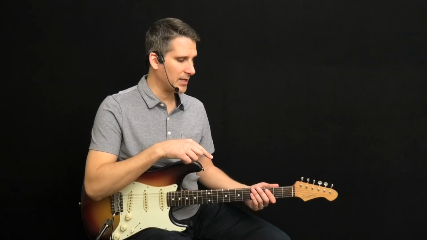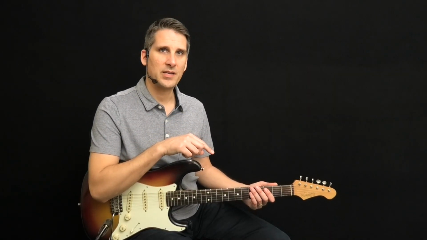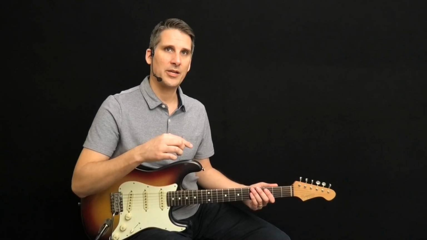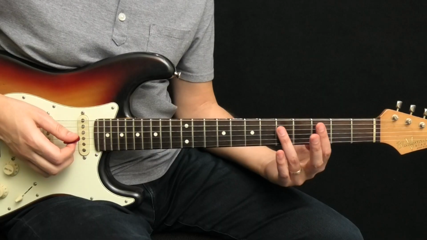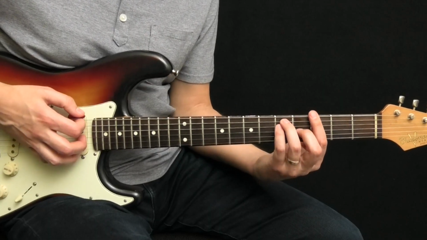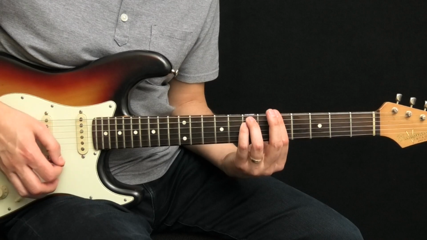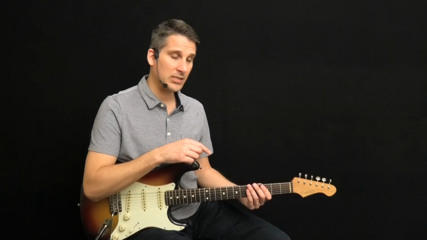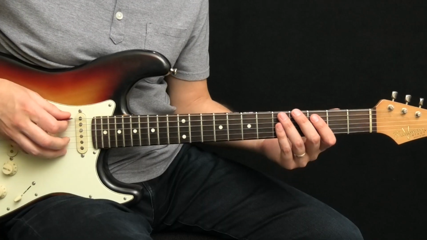So everything I just played is in the C major pentatonic scale, but each phrase ends on a note that is part of the underlying chord. So the basic chords here are C, G, A minor, and F. And now let's take a look at how the lead line is tied to these chords. It starts like this.